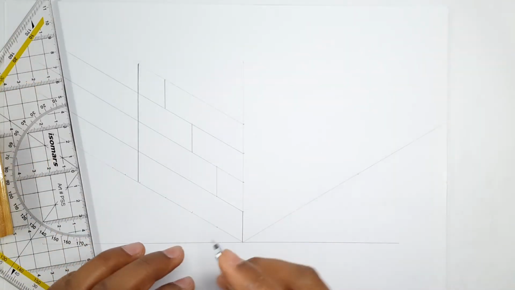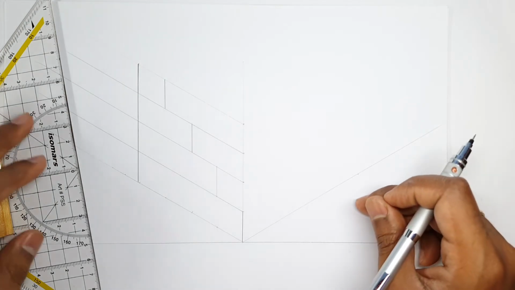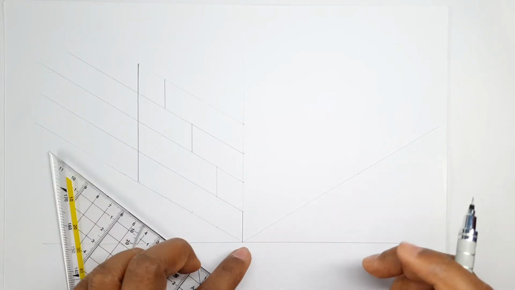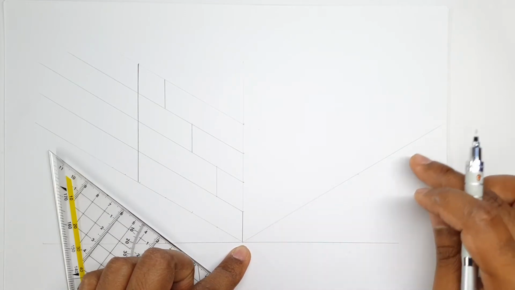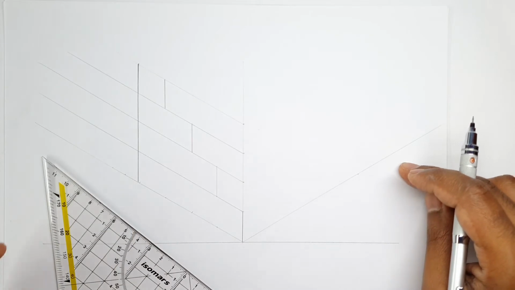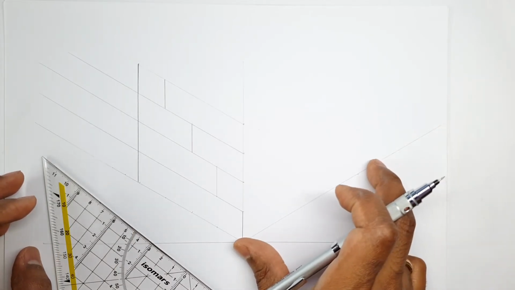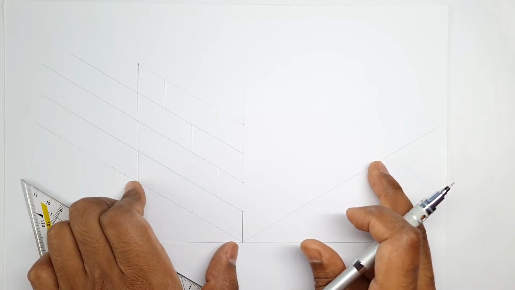Next, we need to complete the width of our stairs. To do that, we need to establish the width on this line which is going to the right side. Let's just say that the width of our stairs is the same as the depth of our stairs.